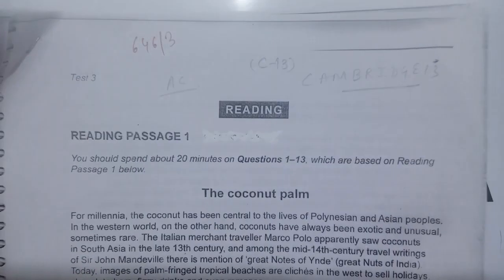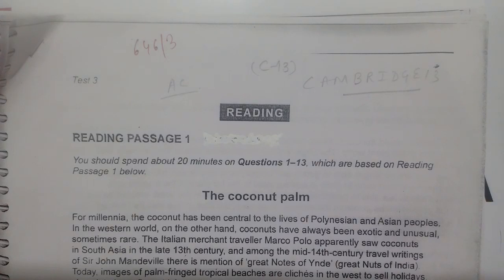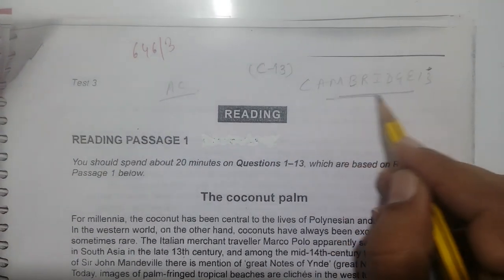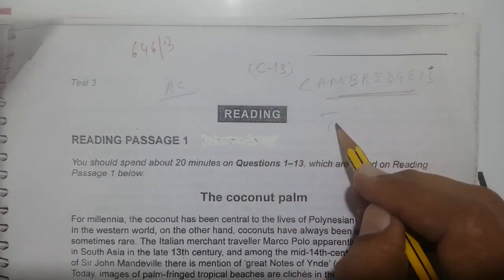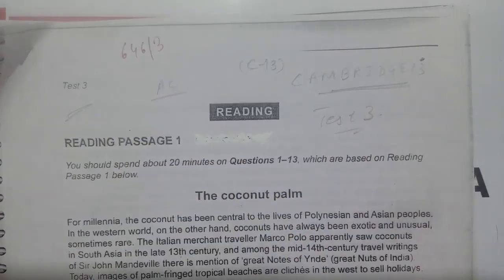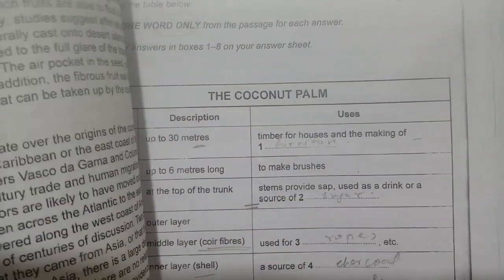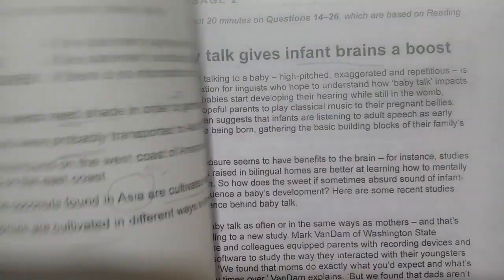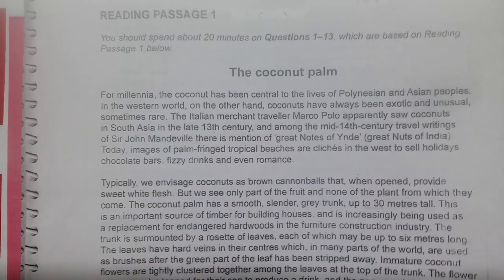And again, this is Cambridge 13 test 3, Cambridge 13 test 3, right? So this is test 3, it's written here also, so you can check if you have the notes. Even if you can download this one on the net also, it's available and you can buy also. So these are the equations.